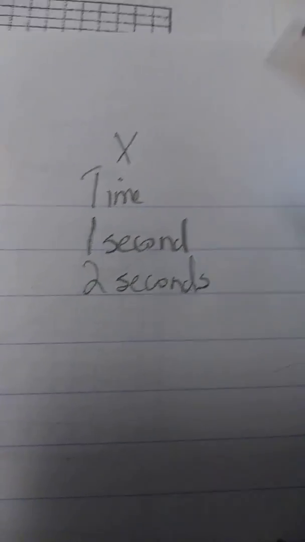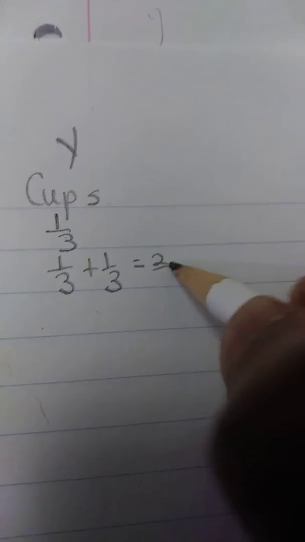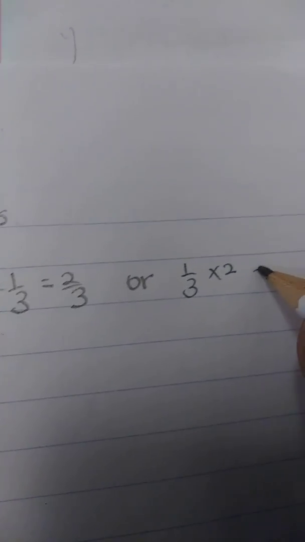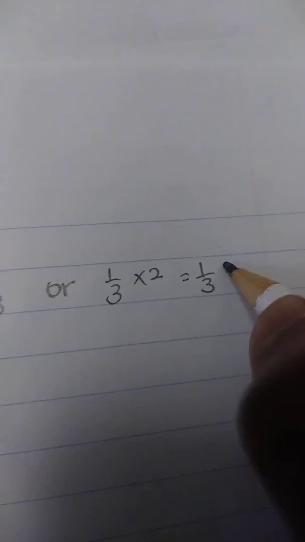Therefore, for 2 seconds, it's going to be a third plus a third, which is 2/3, or a third times 2, which is 2/3.